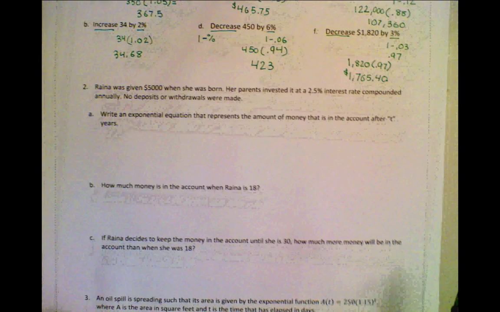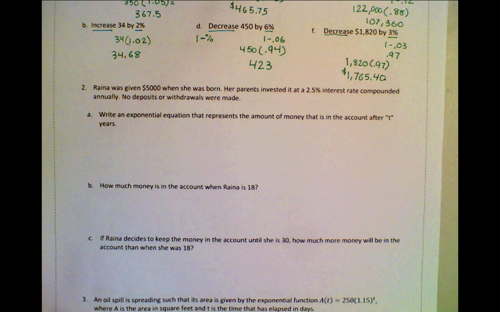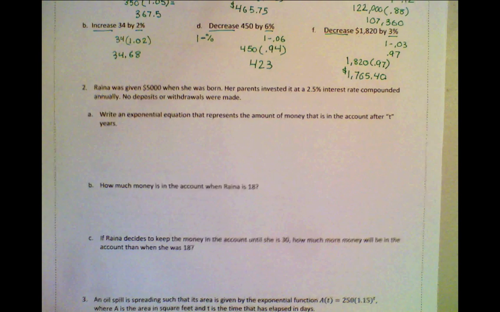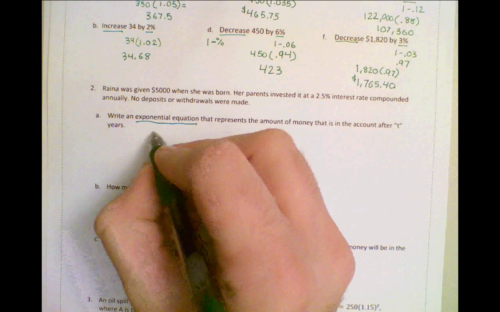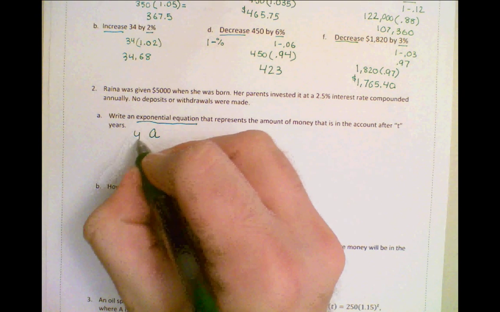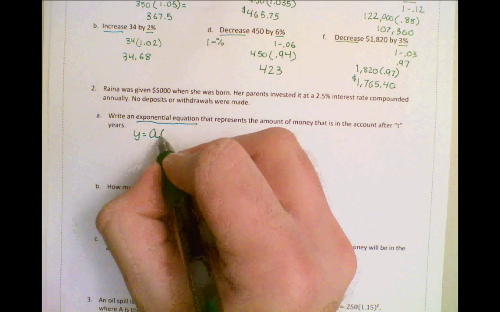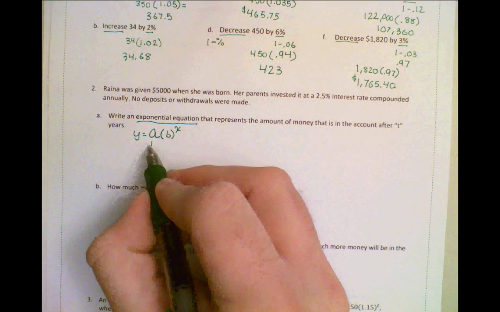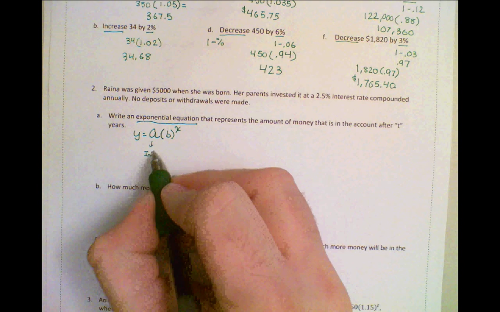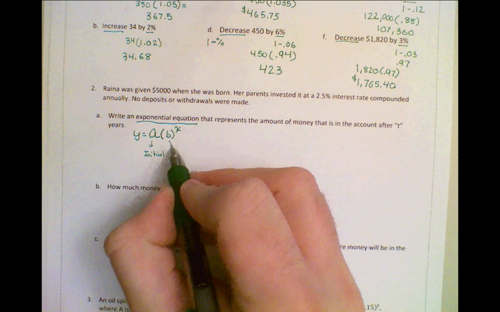Now, Raina was given $5,000 when she was born. Her parents invested it at a 2.5% interest rate compounded annually. No deposits or withdrawals were made. Now, what we're going to be doing is first making the exponential equation that represents the situation. You need to remember, we have y equals a b to the x. Okay? A is the initial amount, and b is the growth.